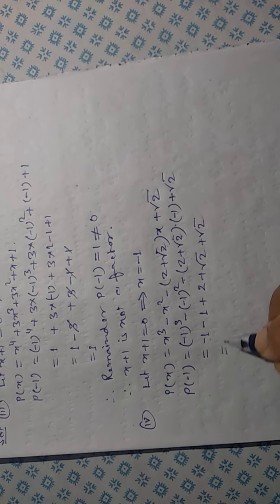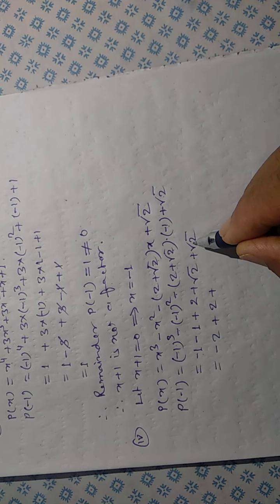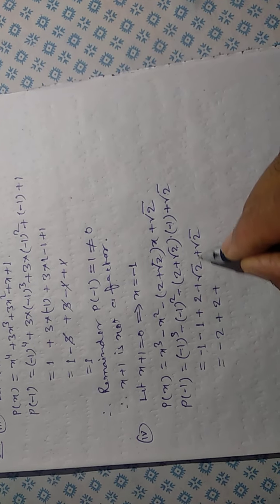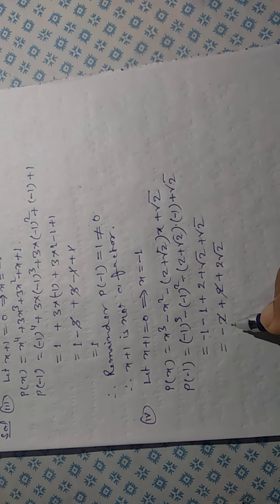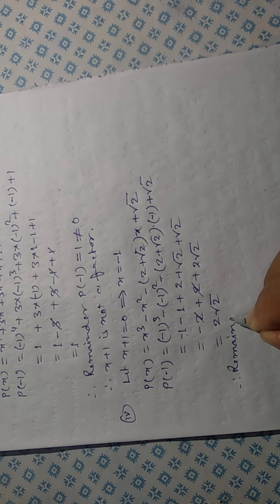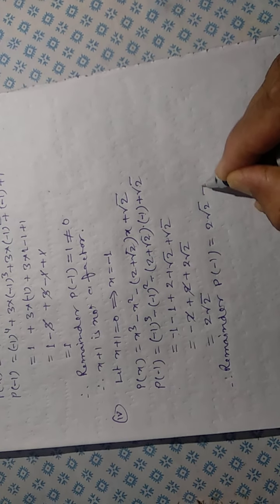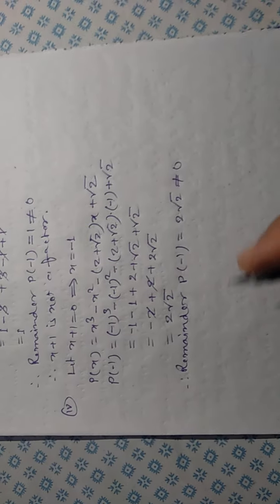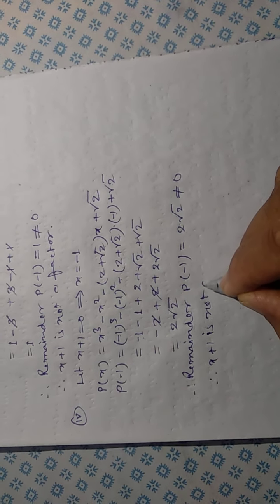Minus 1 is minus 2; plus this 2 plus root over 2, both are like terms, so you add according to their sign, 1 and 1, plus 1, 2 root over 2. This minus 2 plus 2 is 0, therefore 2 root over 2 is the remainder. Therefore the remainder p(minus 1) is equal to 2 root over 2, which is not equal to 0. Therefore, you will say x plus 1 is not a factor.